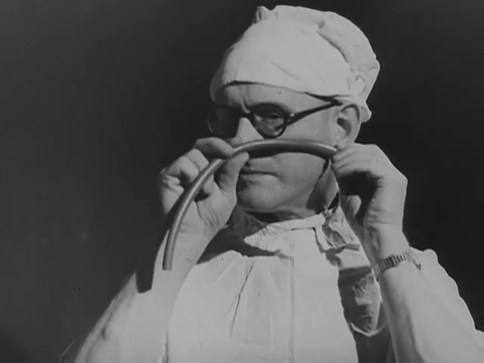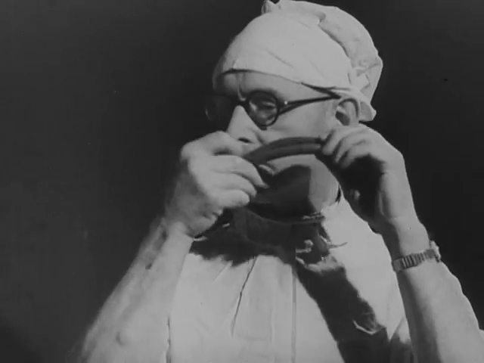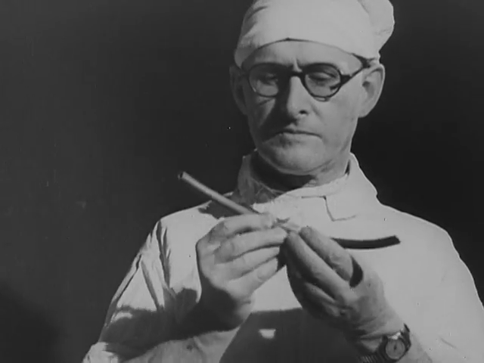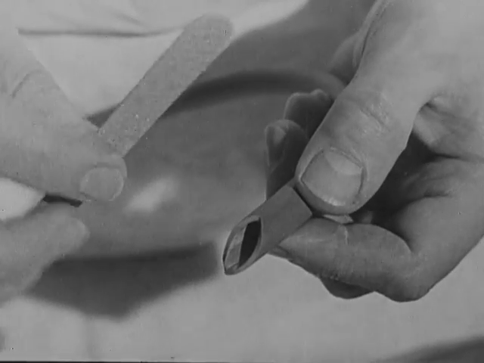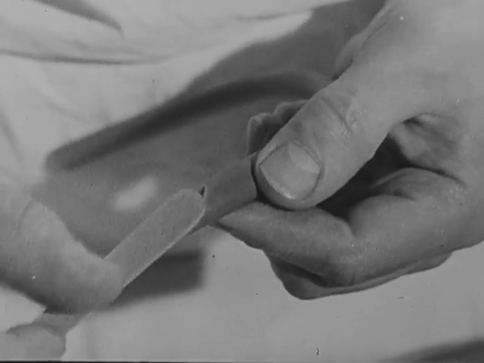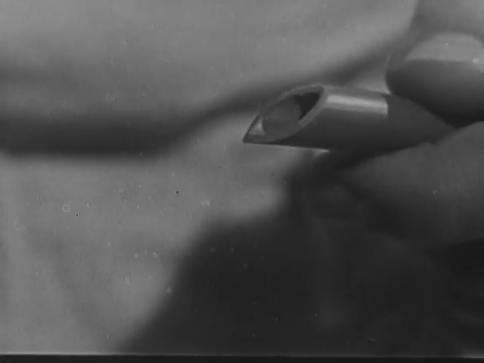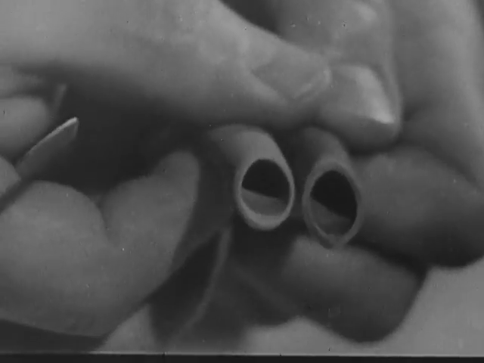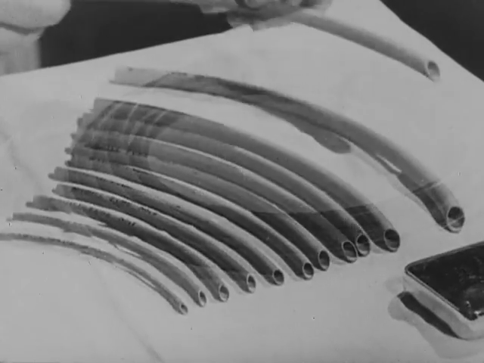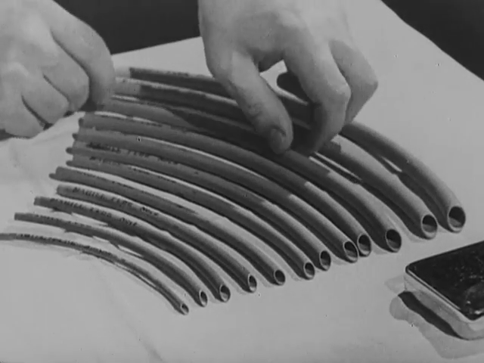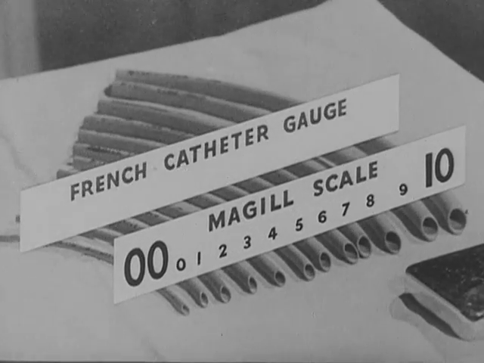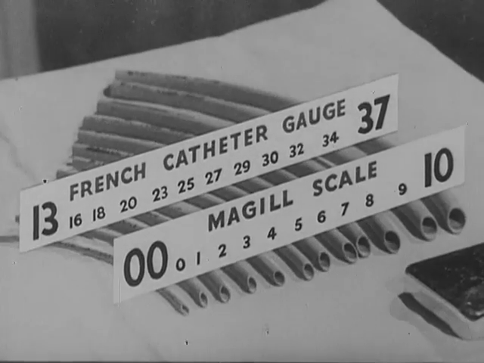This is how to measure the length of the tube. It should be twice the distance between the lobe of the ear and the ala of the nose. Now smooth the beveled edge with an emery file or a carborundum stone. When it is quite smooth, it should look like this. Thirteen sizes of endotracheal tube are available. They range from 00 to 10 McGill scale, or from 13 to 37 in the French catheter gauge.